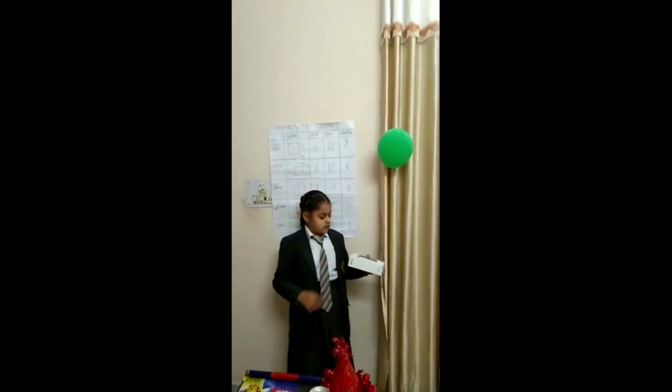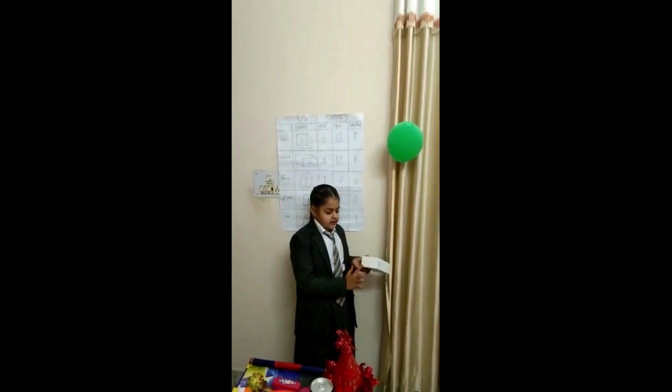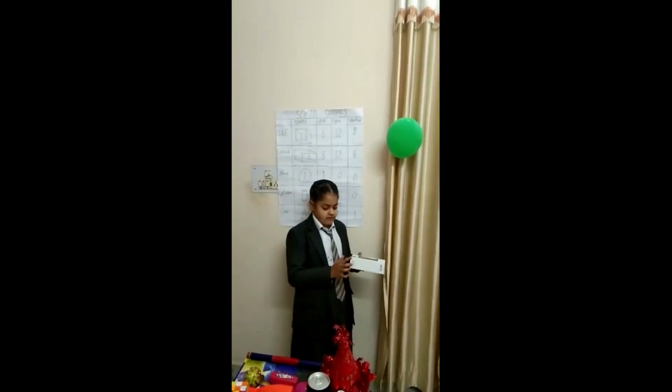Now cuboid. Face. 1, 2, 3, 4, 5, 6. A cuboid has 6 faces. Edge. 1, 2, 3, 4, 5, 6, 7, 8, 9, 10, 11, 12. Vertex. 1, 2, 3, 4, 5, 6, 7, 8. A cuboid has 8 vertices.